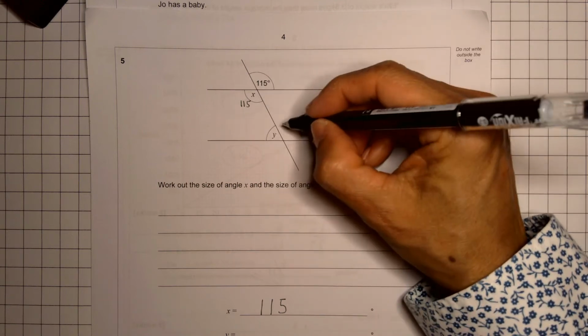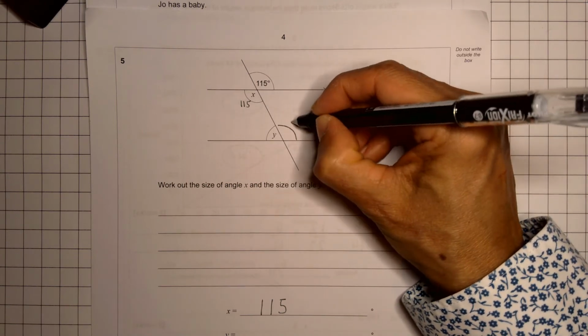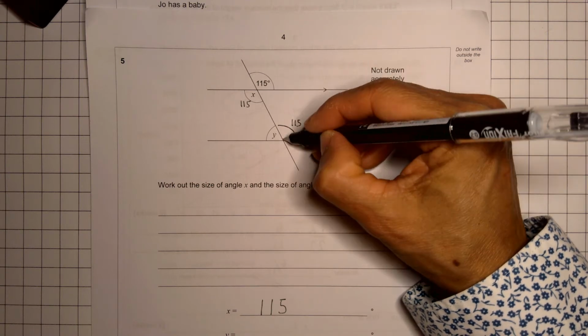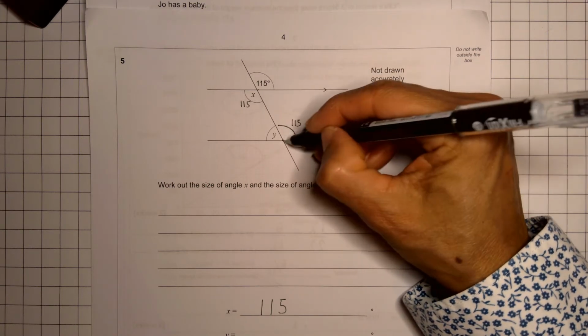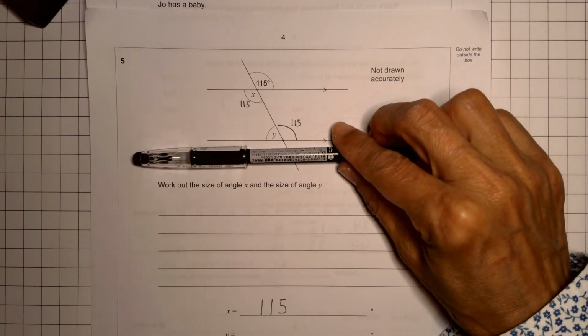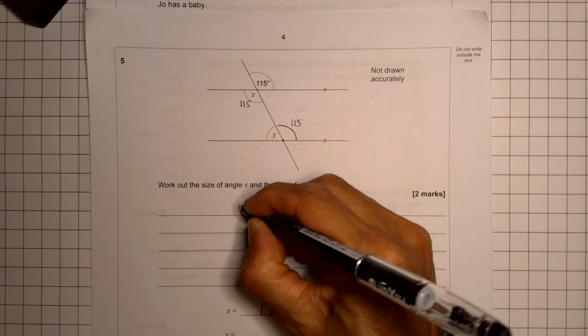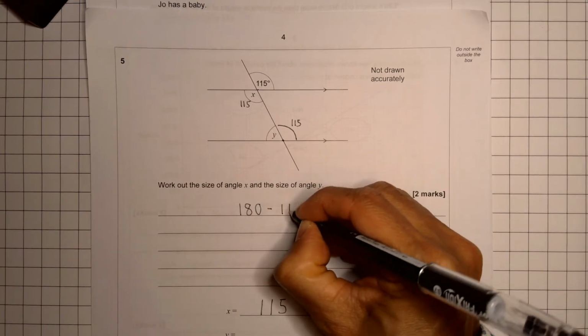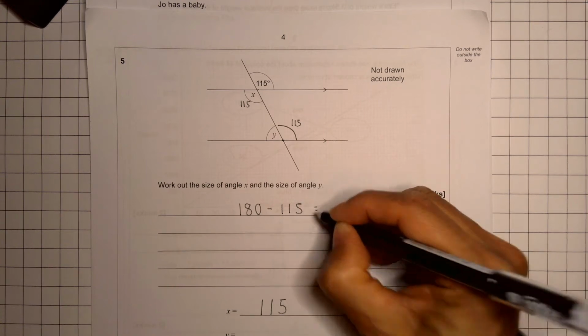Now, when you come with parallel lines, whatever happens in this intersection will also happen in this intersection. So in other words, we know that one there is 115 because top right was 115, so top right at this point will be 115. That is a straight line, and straight lines add up to 180. Take away 115, and that will give us what we're left with.